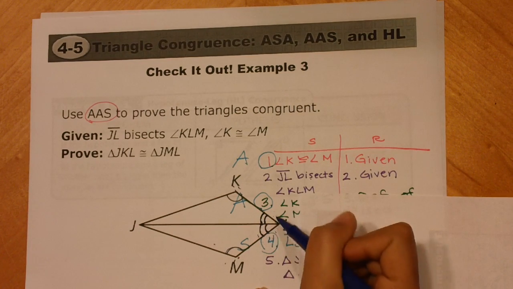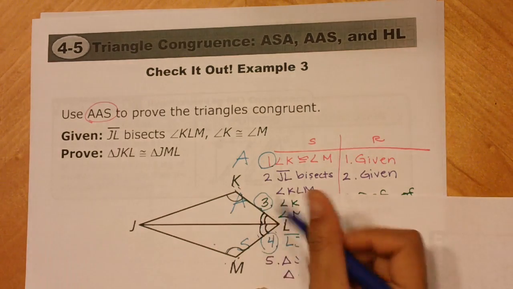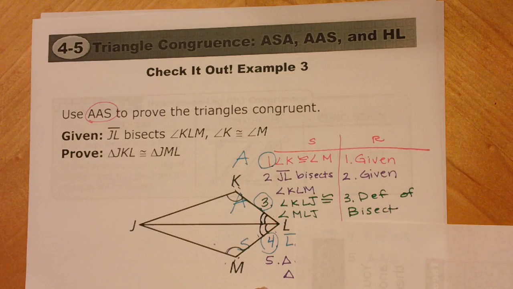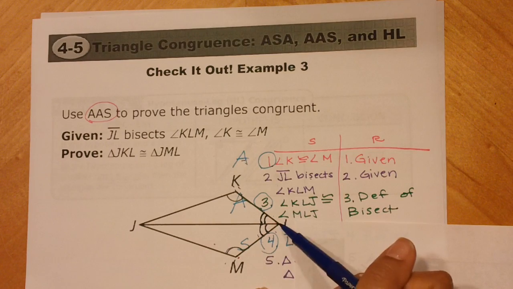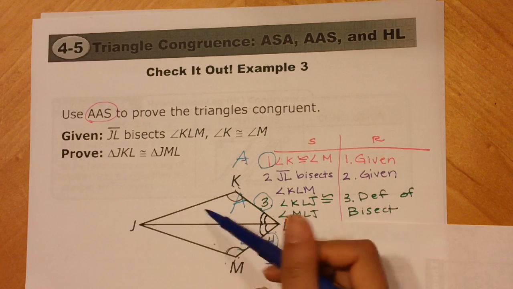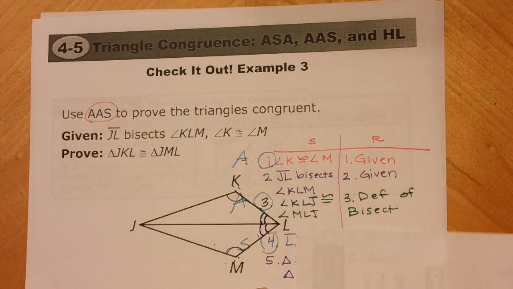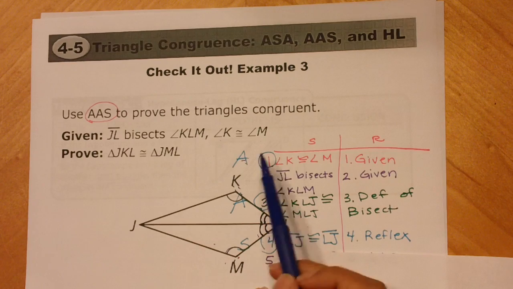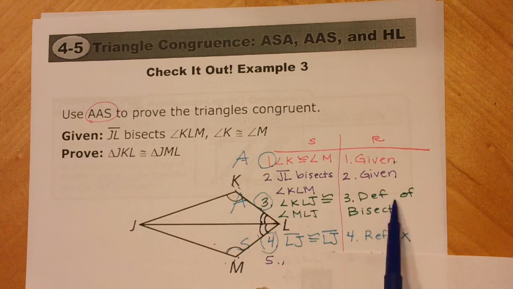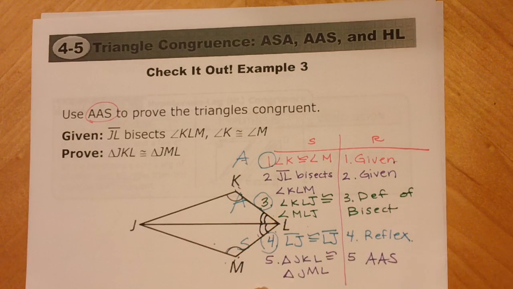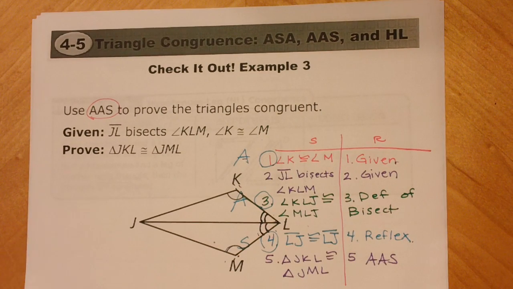Now that I know that it's the bisector, I can say that KLJ is congruent to MLJ because of the definition of a bisector. So I have an angle, and now I need the last side. So I can say that JL, or LJ, whatever you want to say, is congruent to itself because of the reflexive property. So now I have an angle stated, another angle, the third side. So angle, angle, side is what I'm going to use in order to prove that those two triangles are congruent to each other.